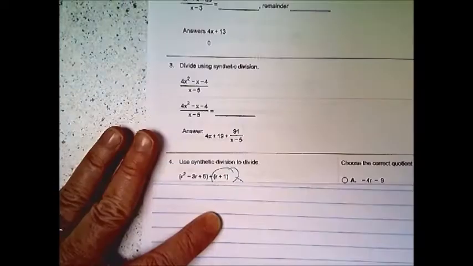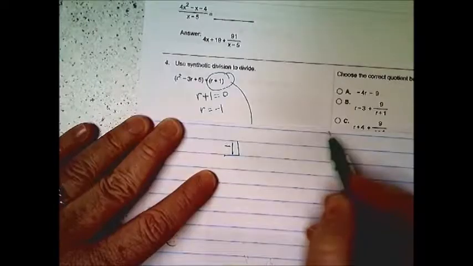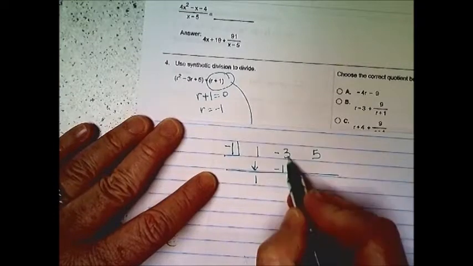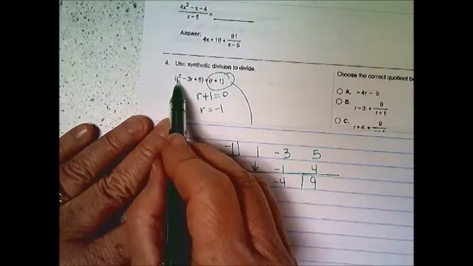Problem 4 says to synthetically divide r squared minus 3r plus 5 by r plus 1. Well, I'm going to take r plus 1, set it equal to 0, and I get negative 1. So negative 1 is what goes in the corner. Then I have 1, negative 3, and 5. Drop the 1. 1 times negative 1 is negative 1. Gives me negative 4. Negative 4 times negative 1 is positive 4. So this time I have a remainder of 9.